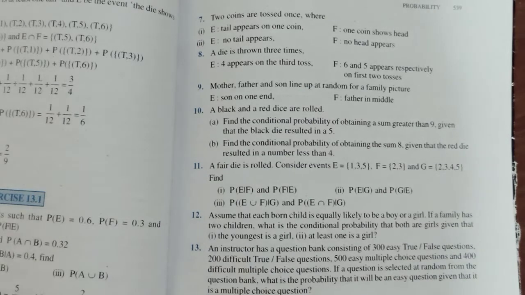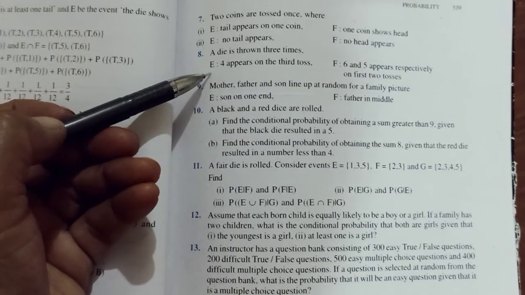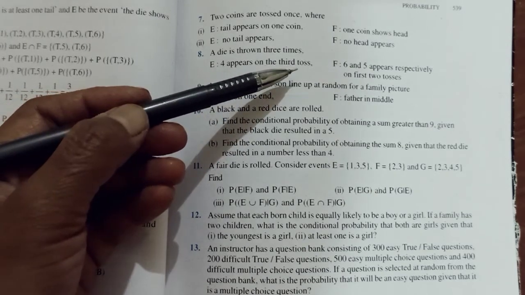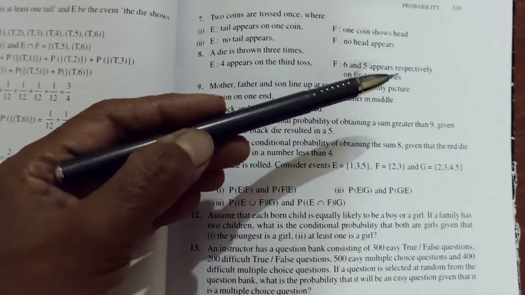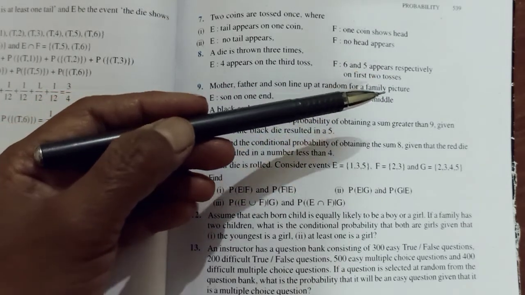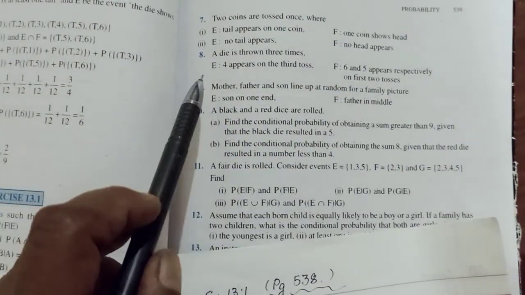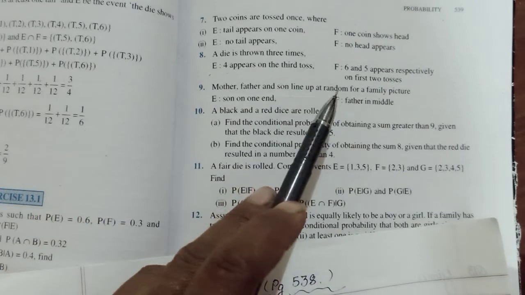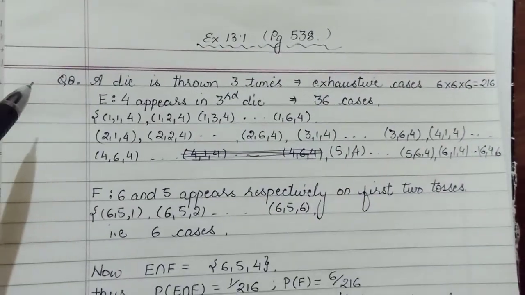13.1 question number 8 says that a die is thrown 3 times. Event E is that 4 appears on the third toss, and event F is that 6 and 5 have appeared on the first 2 tosses. The question is to find the probability of E given F, probability of E after F. First, we need to see the sample space.